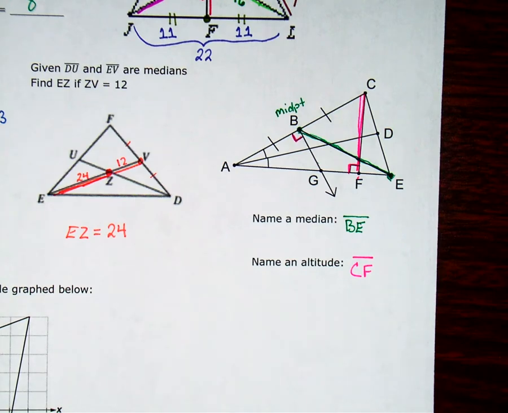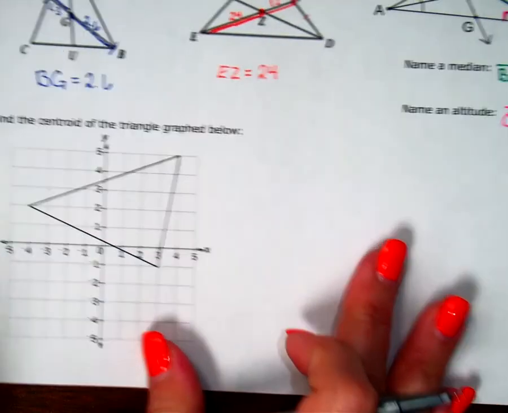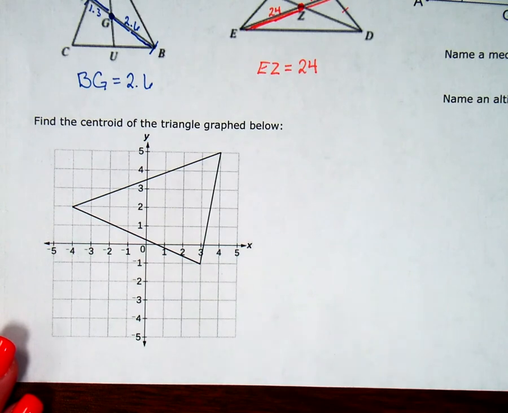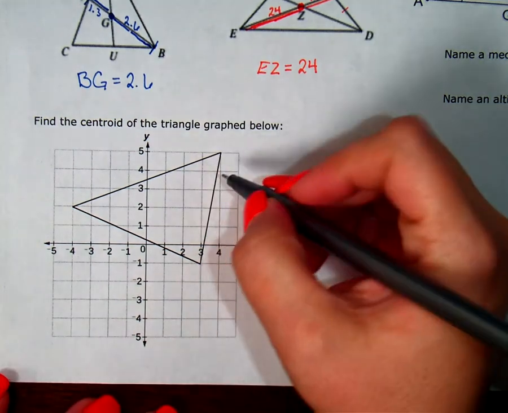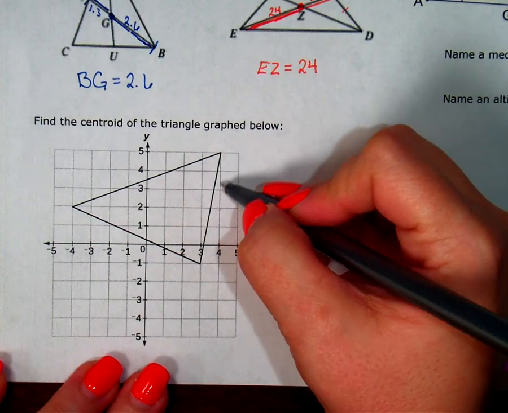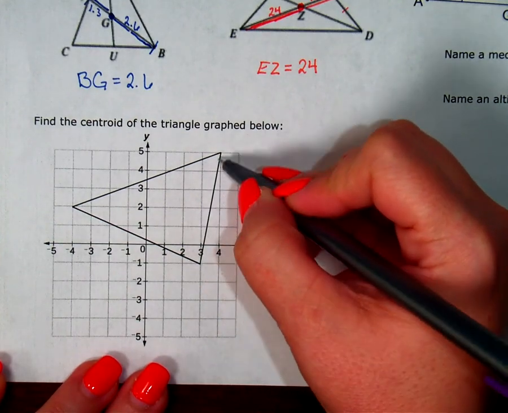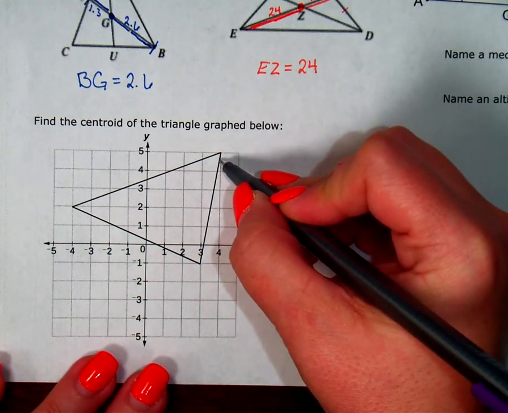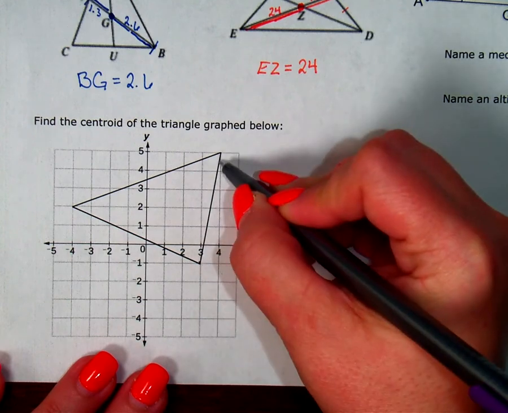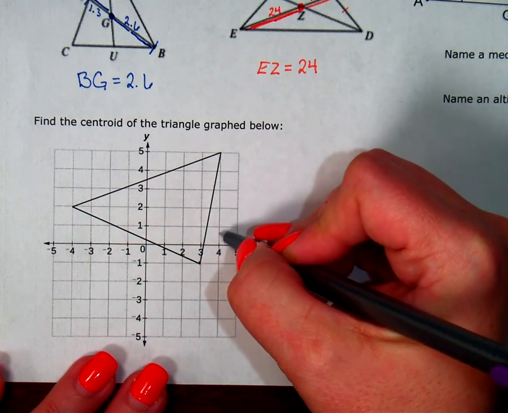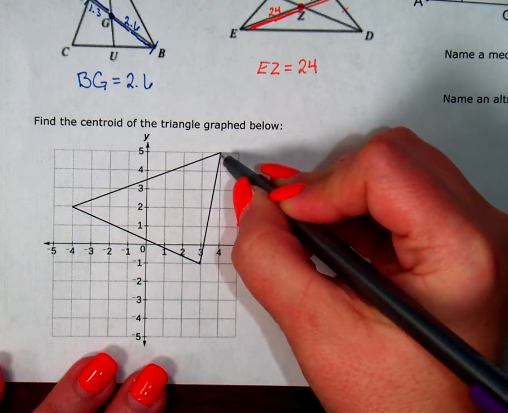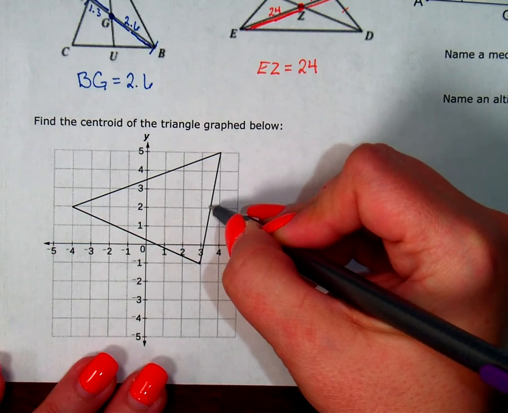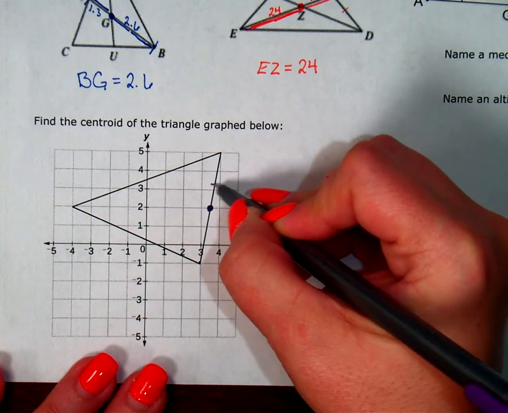All right, the last thing we're going to do here is find the centroid of this triangle graphed below. So what we can do is find the midpoint of this segment. The easiest way to do that is to look at the slope of the line and then divide either the x or the y in half to figure out where we land. From this point to this point, I have to travel down 1, 2, 3, 4, 5, 6. So if I only go down 3 instead of 6, 1, 2, 3, that's where I'm going to find my midpoint.